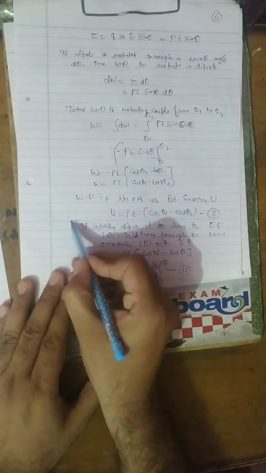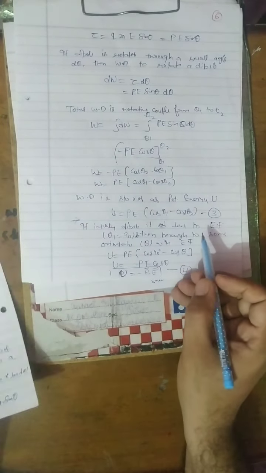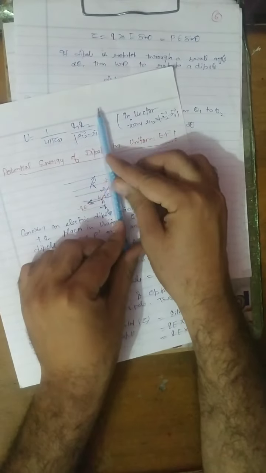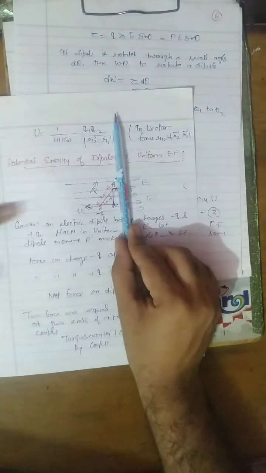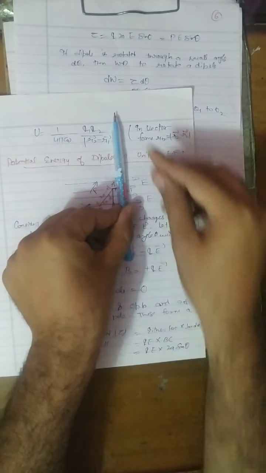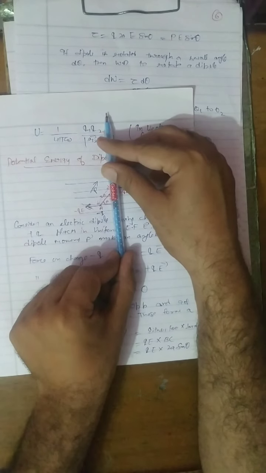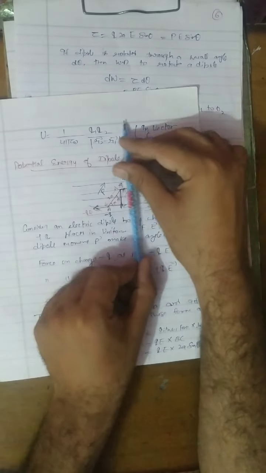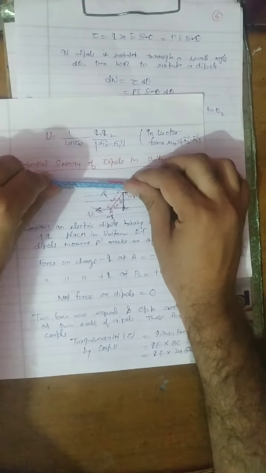Now if initially the dipole is perpendicular to the electric field, let's say ये डाइपोल शुरू में ऐसा था, इलेक्ट्रिक फील्ड की लाइन ऐसे है सारी की सारी, तो ये इनिशियली थीटा 1 है इलेक्ट्रिक फील्ड के साथ, या हम कह सकते हैं डाइपोल मूवमेंट और इलेक्ट्रिक फील्ड आपस में 90 डिग्री है, और बाद में उसका एंगल कोई थीटा बना रहा है.